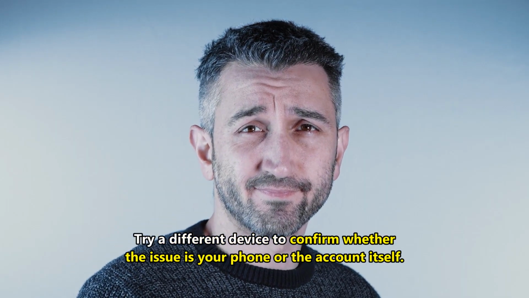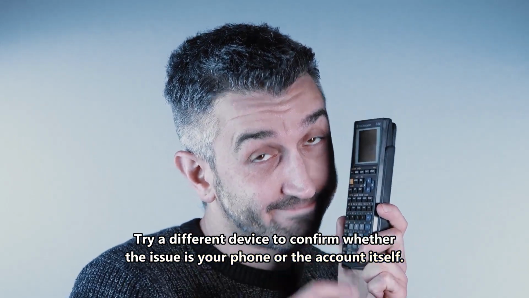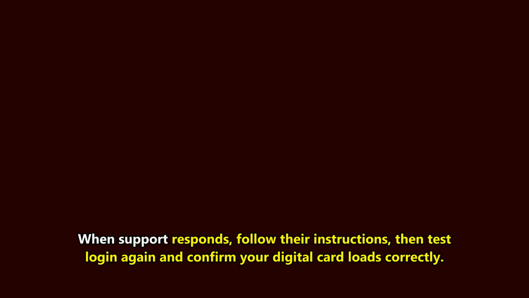Try a different device to confirm whether the issue is your phone or the account itself. If none of these steps work, contact Sam's Club Member Services with your membership number and the exact error message. When support responds, follow their instructions. Then test login again and confirm your digital card loads correctly.